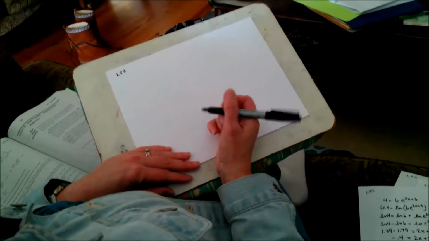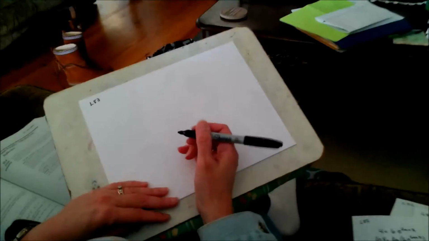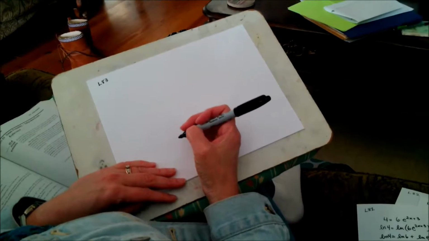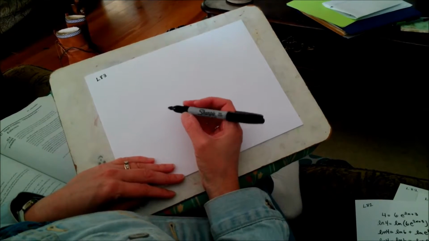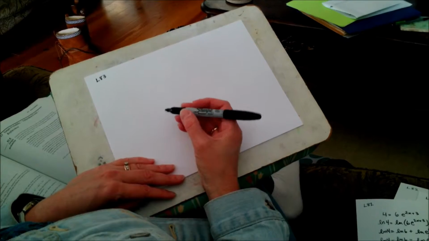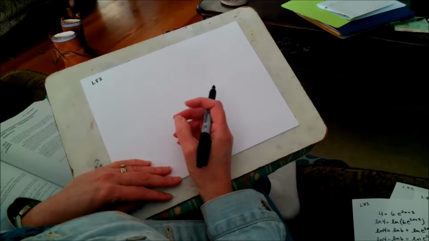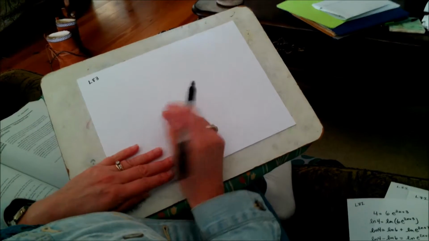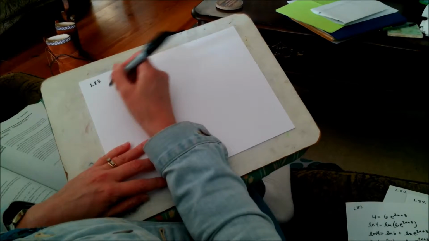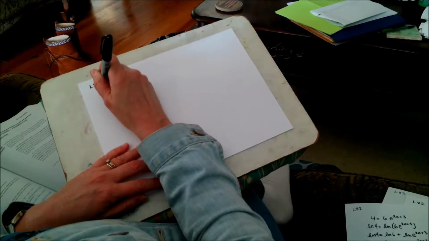Alright, this is lesson 83 for advanced math, and it is simple probability with a couple of different examples. And we're going to start with our definition for probability.